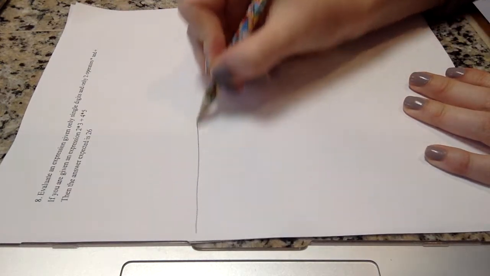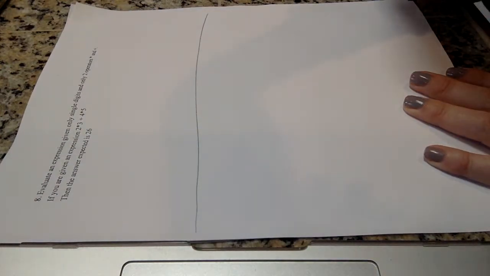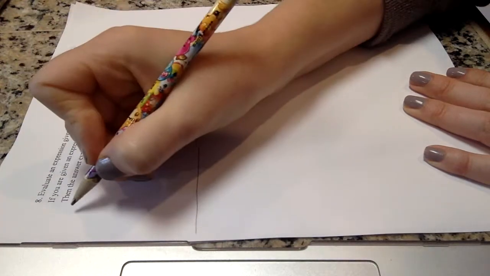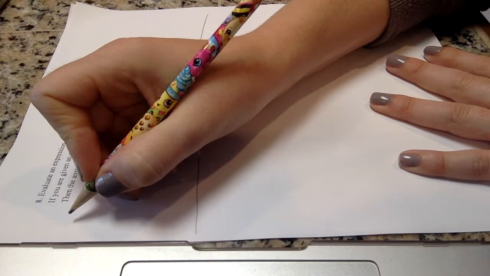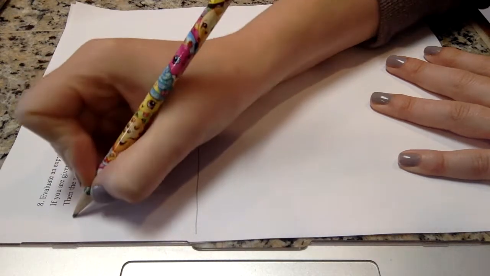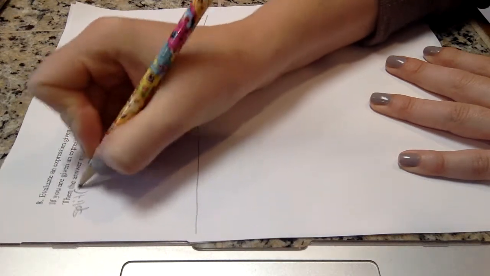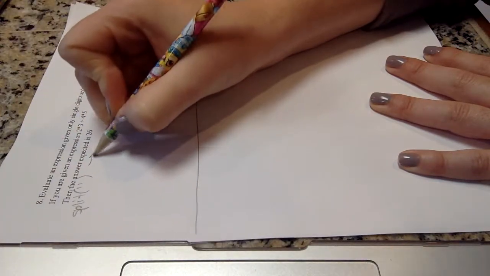So in these questions, I needed to evaluate an expression given only single digits and two operators, multiplication and plus. So I will take an example and go over my solution, and then we'll try to write it down. First thing, I need to split my expression to make it an array.